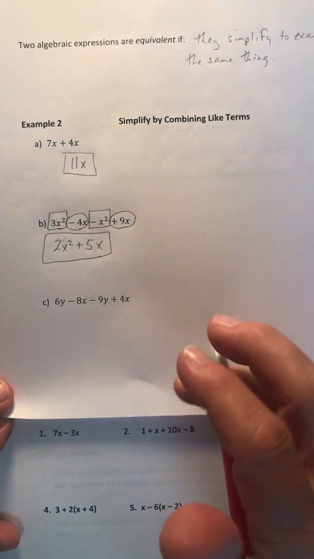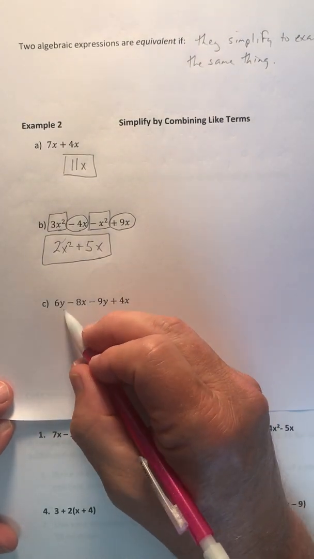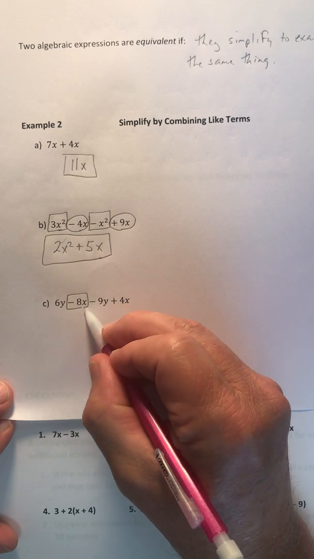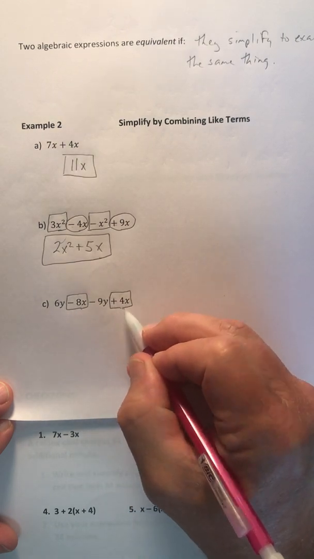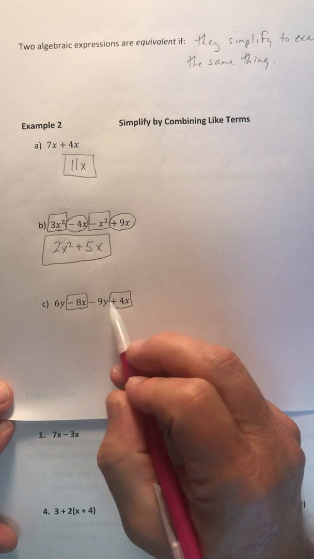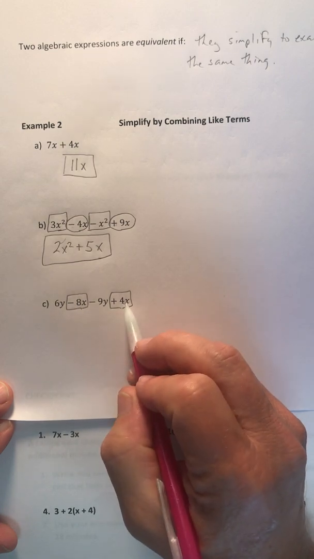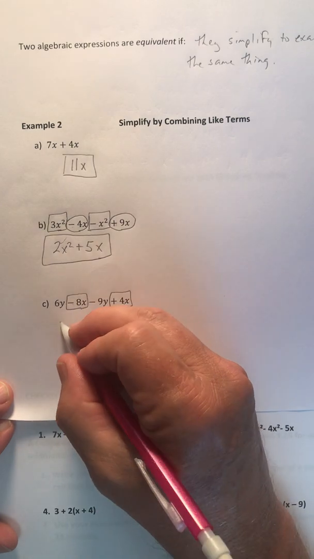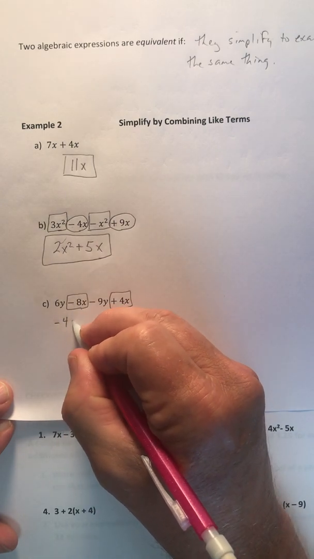All right, and then in C, we have, let's start with our x's. We have a negative 8x and a positive 4x. Again, signs are different, so we subtract. 8 minus 4 is 4. Take the sign of the bigger number. The 8 is negative, so it's going to be a negative 4x.